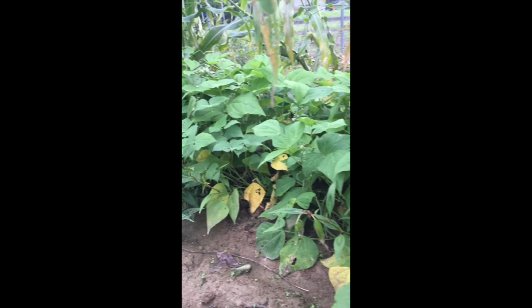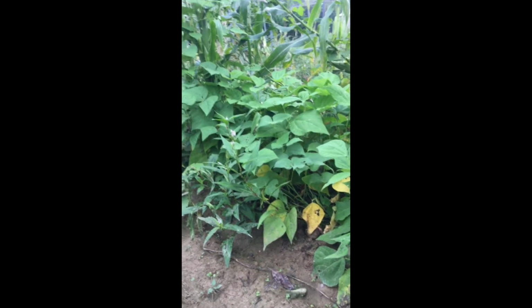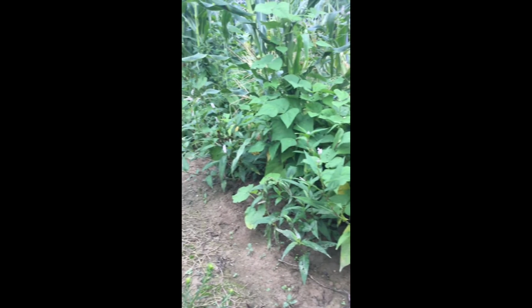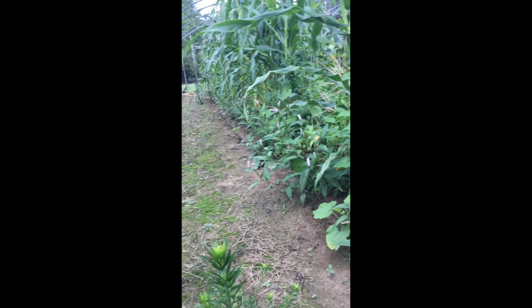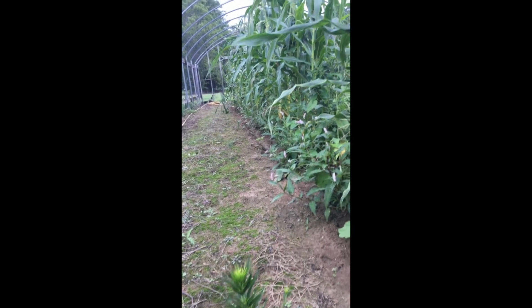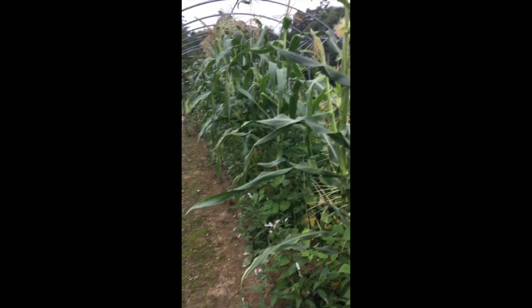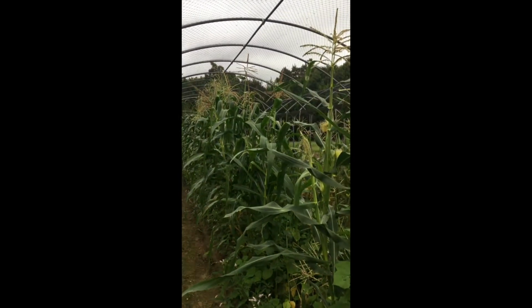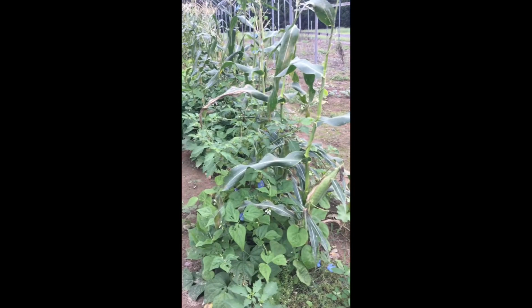So obviously this lab is focusing on the three sisters, which is corn, bean, and squash. And so as you look through these lab assignment questions, try and really consider how that all works together, especially in this environment.